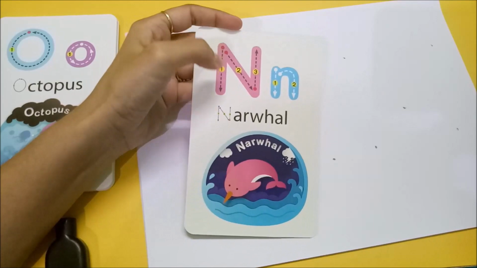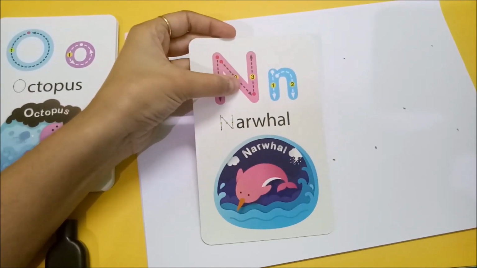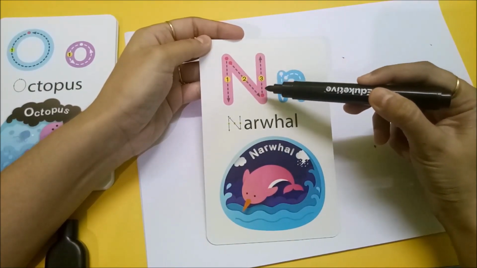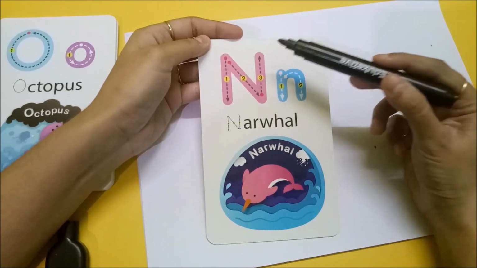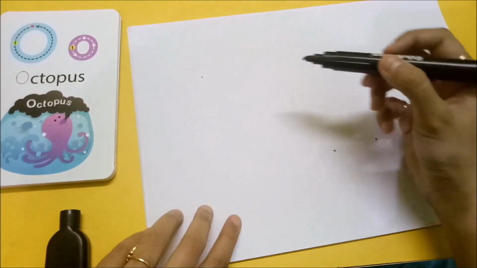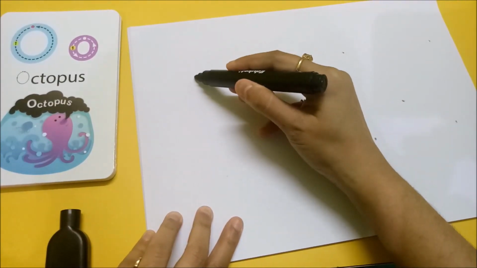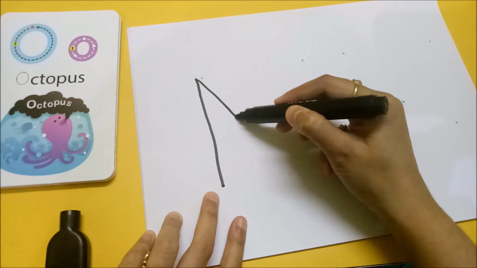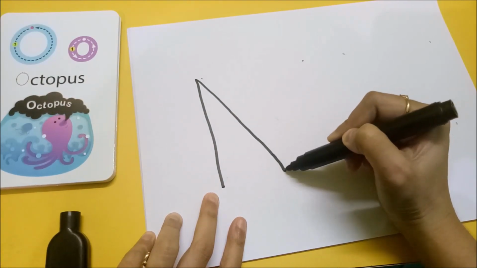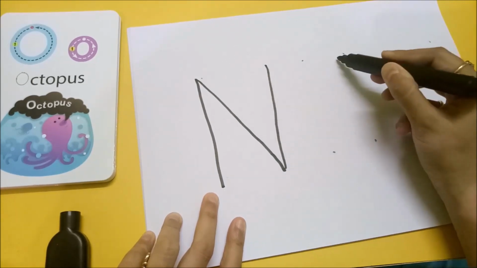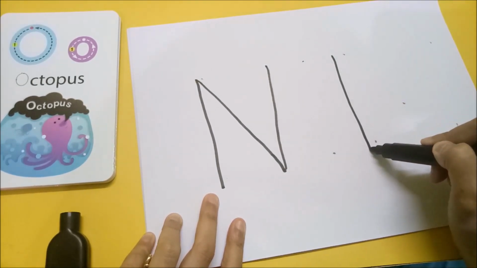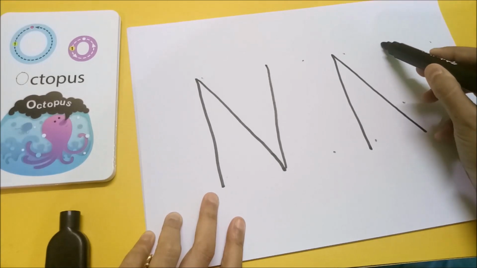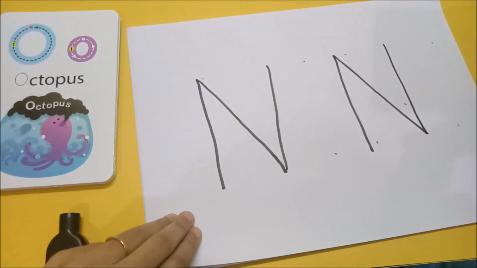Now letter N. One standing line, down slanting line and a standing line makes letter N. Let's write N. A standing line, down slanting line and a standing line makes letter N. Again, a standing line, down slanting line and again a standing line makes N.